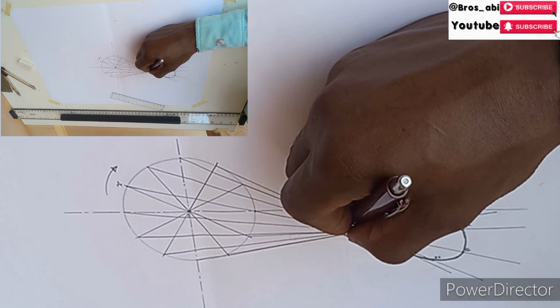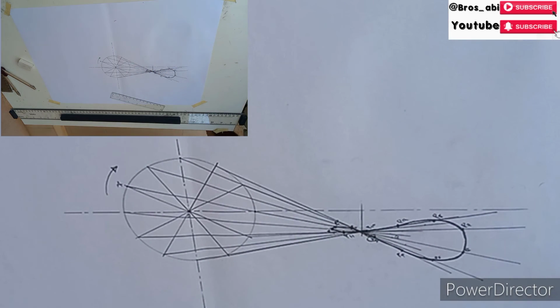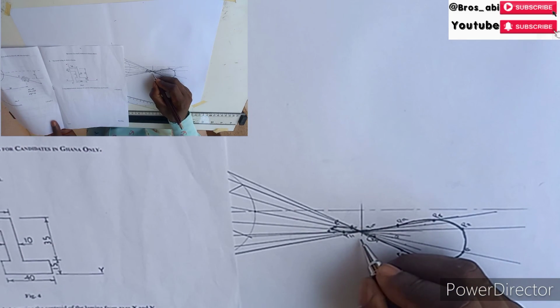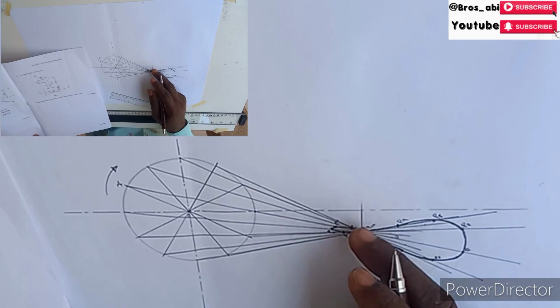All right. Yeah, and that is it. This is our link magazine and the solution to question number 4. Here we go. This is our point C. Make sure you locate it. And that's all. Thank you.